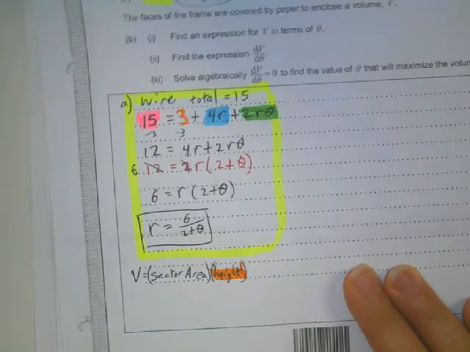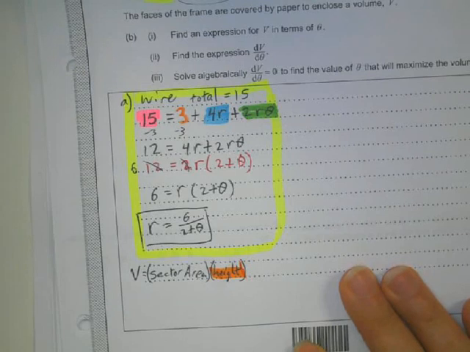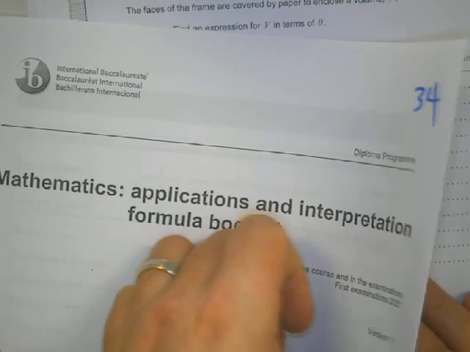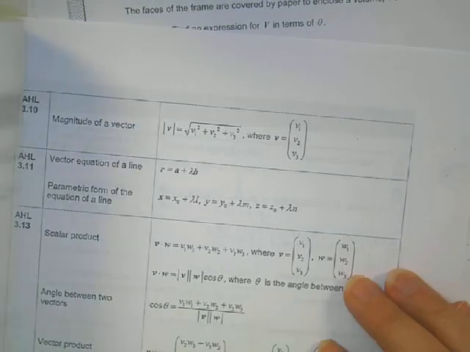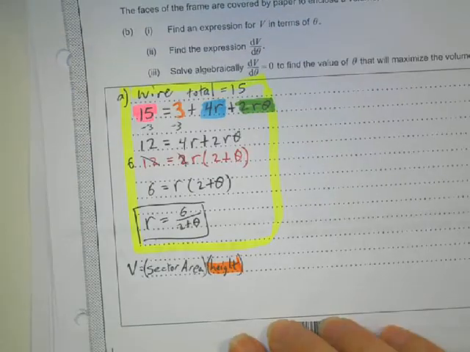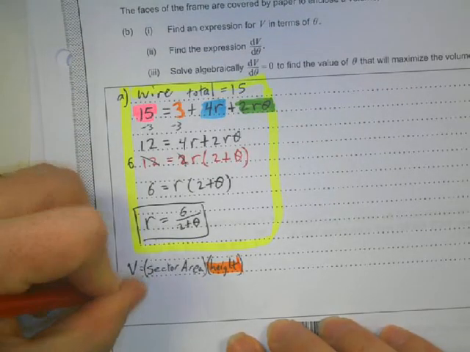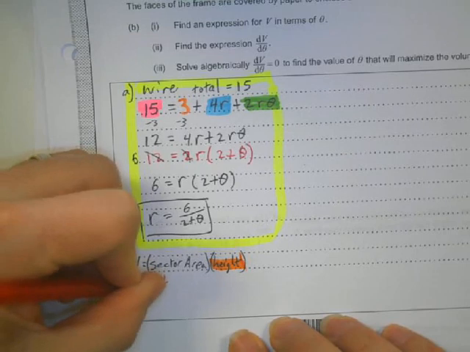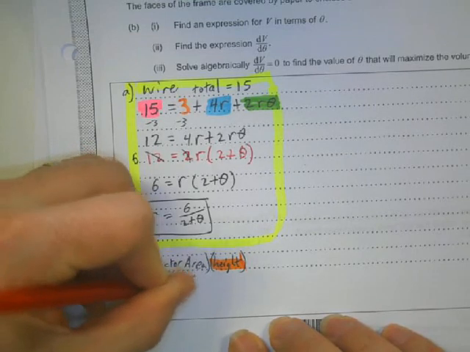Okay. Now the sector area, if we look at our formula sheet, the area of a sector is 1/2 r squared theta. So V equals 1/2 r squared theta.